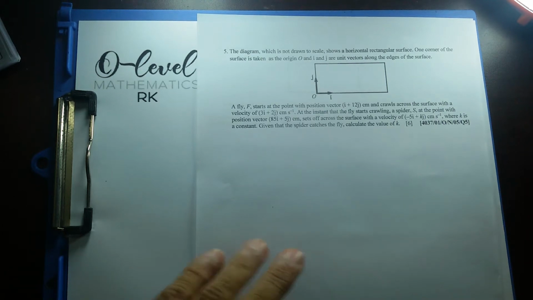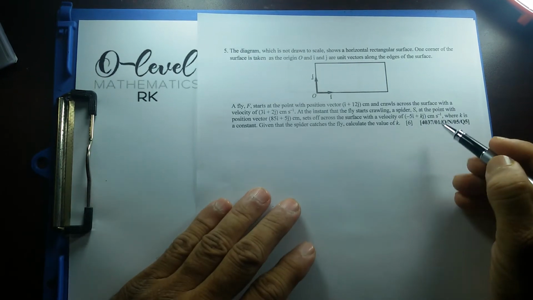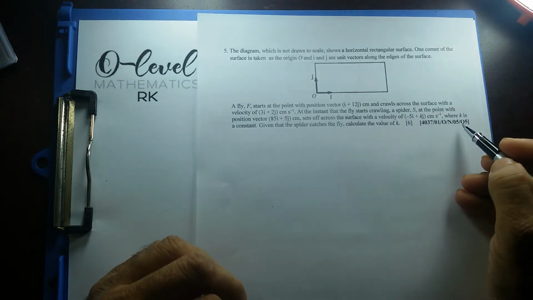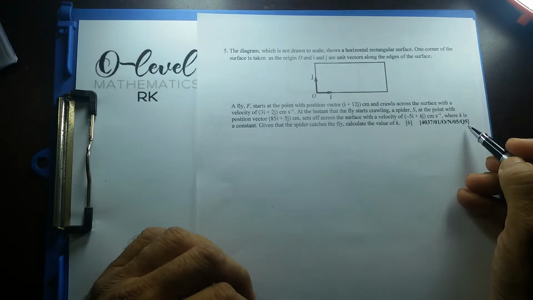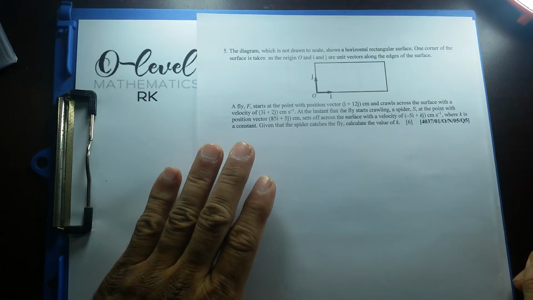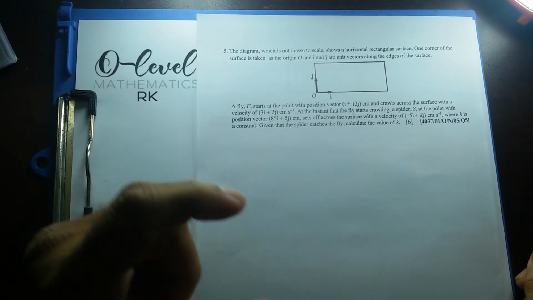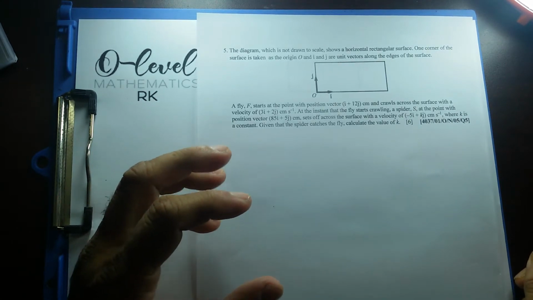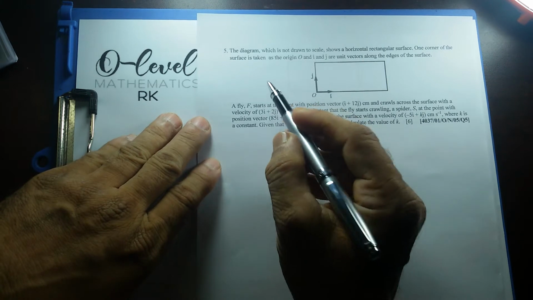Good morning, students. In today's lecture, I'll cover one of the questions from ADMATS 4037, Paper 1, October-November 2005, question number 5. It's also a relative velocity question, but it also has a particular question in the concept of relative position. Okay, let me read the question.